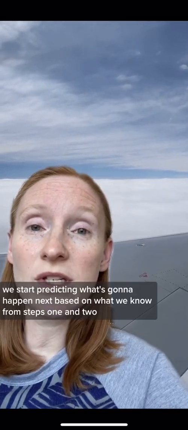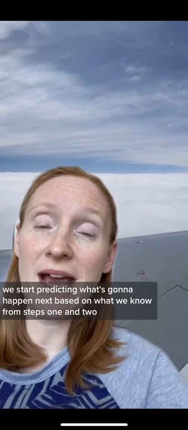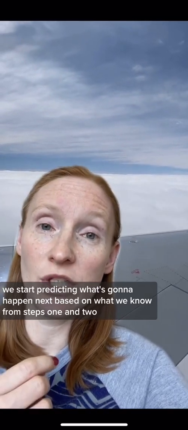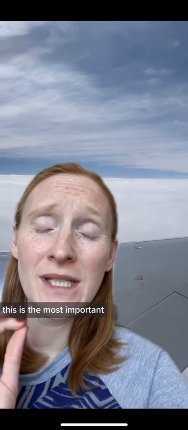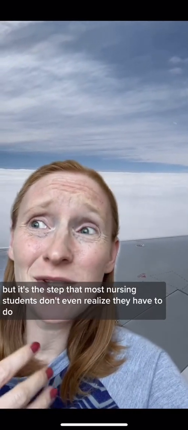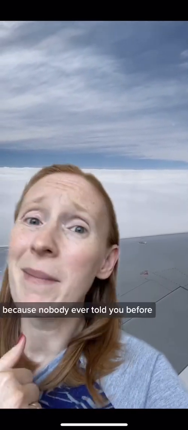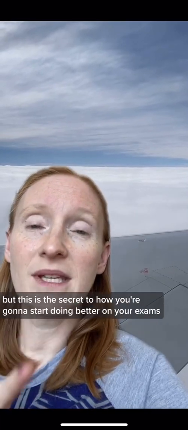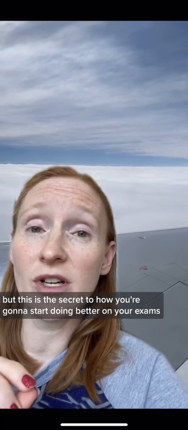To study DVTs on step 3, this is where we start predicting what's going to happen next based on what we know from steps 1 and 2. This is the most important step if you want to learn to think like a nurse. But it's the step that most nursing students don't even realize they have to do because nobody ever told you before. But this is the secret to how you're going to start doing better on your exams.